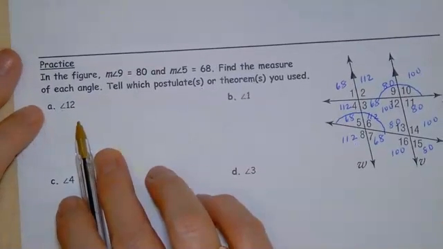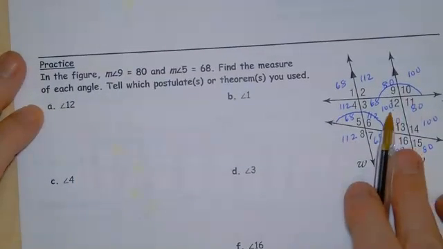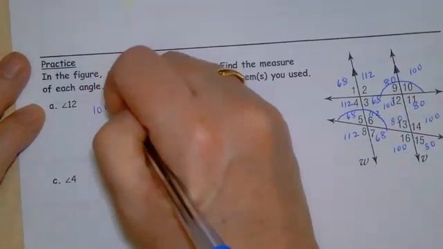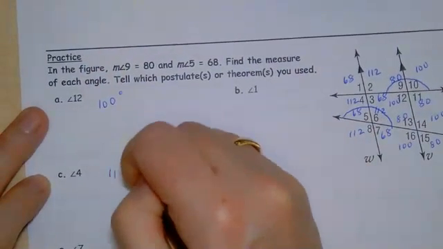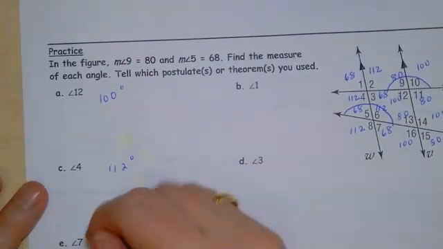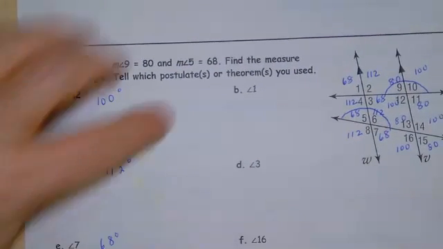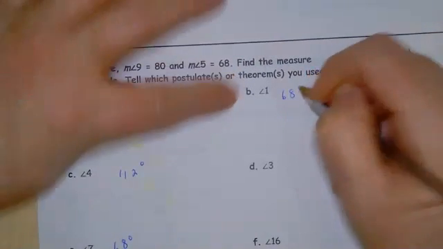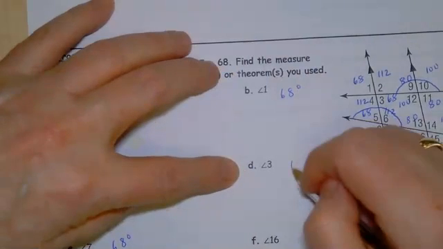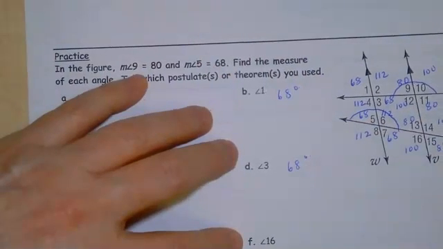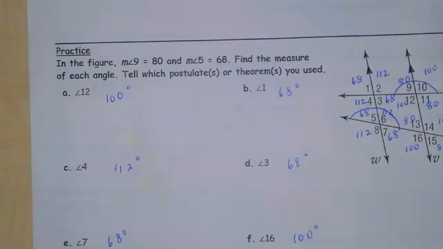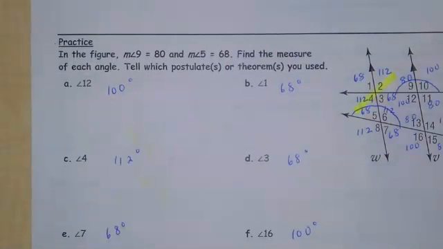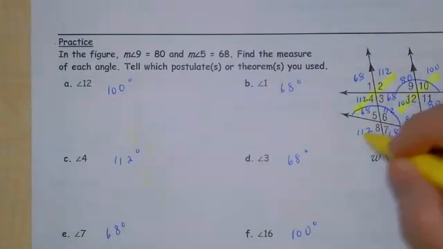And then you're just going to look. So angle number 12 is 100 degrees. Angle number 4, number 7, number 1, number 3, and number 16. So here's where the patterns go, okay? Those are the same. Those are the same. Those are the same.